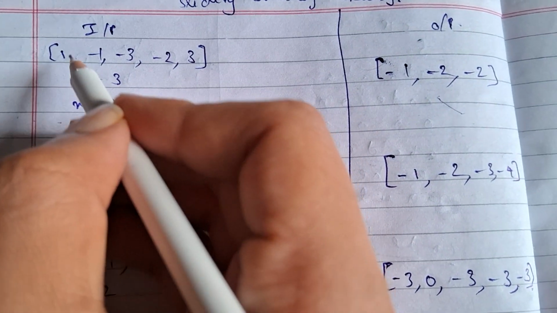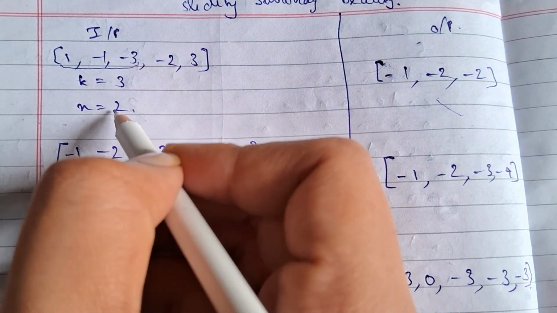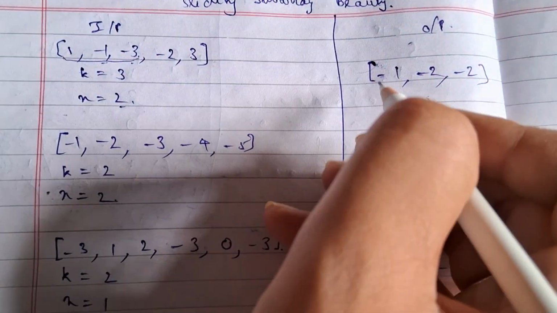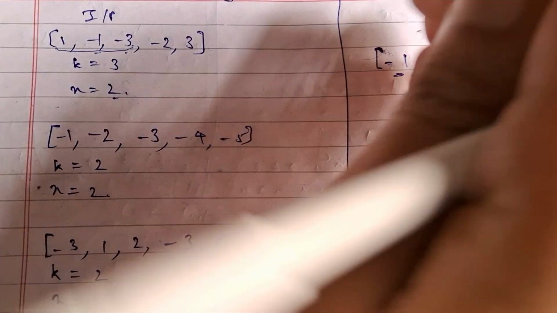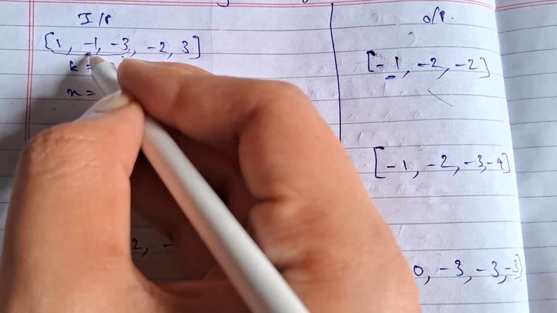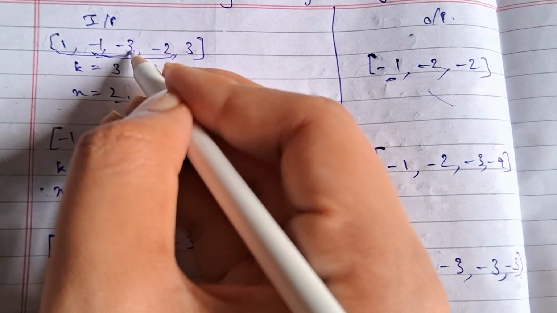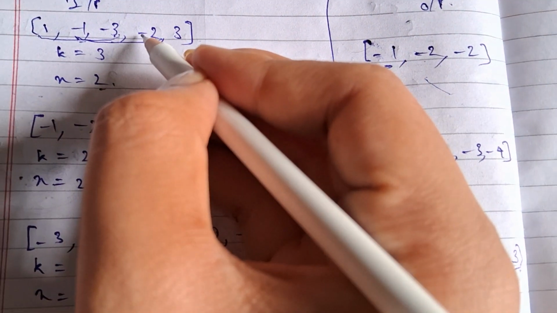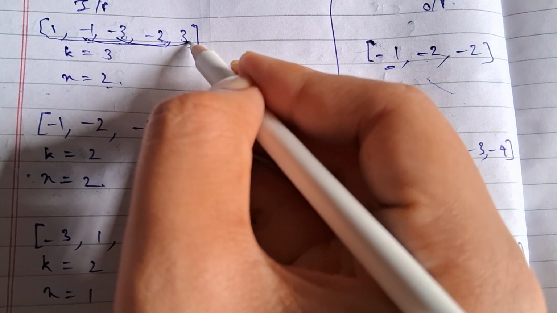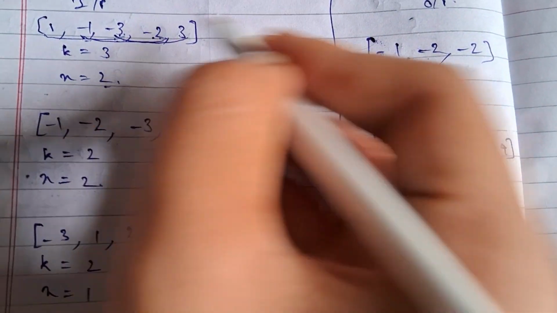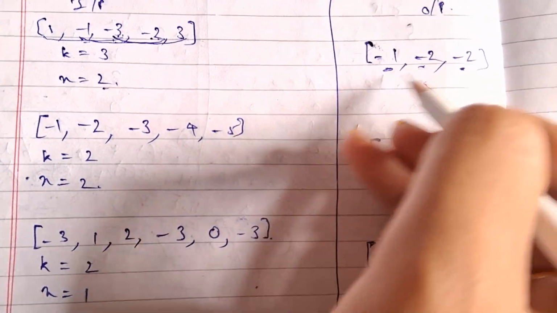Okay, so for this first subarray, see what is the second smallest. -3 is the smallest and -1 is the second smallest. So we enter -1 in the returning array. For this one, -1, -3, -2, -3 is the smallest and -2 is the second smallest. So we return -2. For this -3, -2, 3, -3 is the smallest and -2 is the second smallest. So we return -2. So I hope the question is clear.